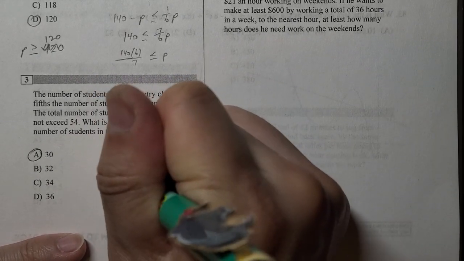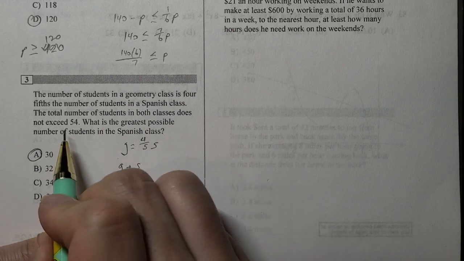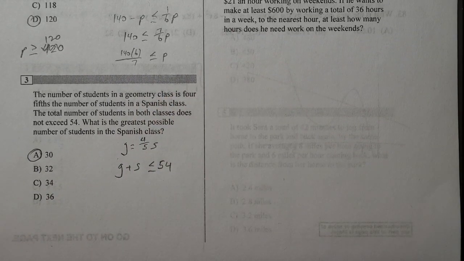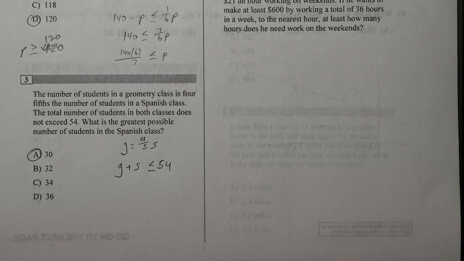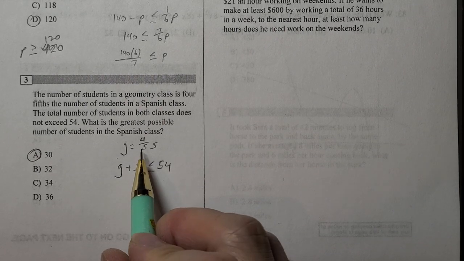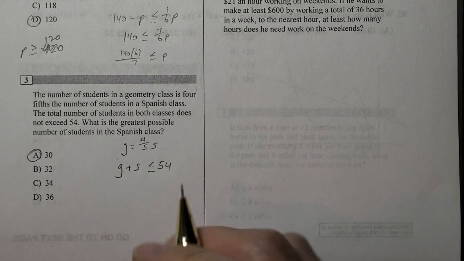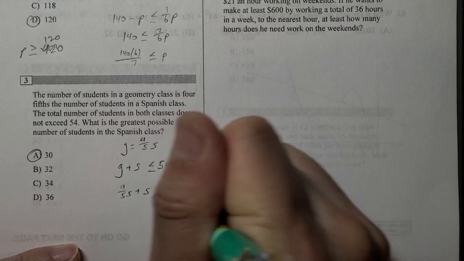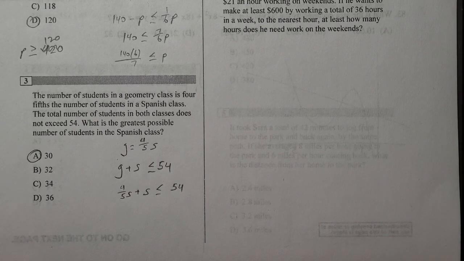So it's G plus S does not exceed, so less than or equal to 54. All right? Now, they are asking what is the greatest possible number of students in Spanish. So I probably want to plug this into here. So 4/5 S plus S is less than or equal to 54.